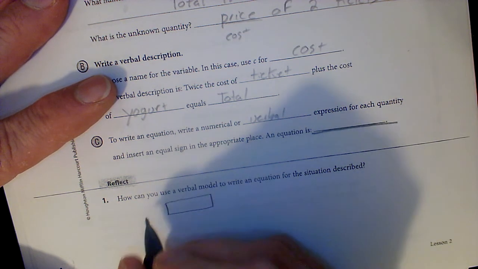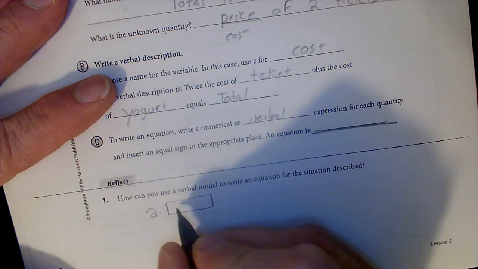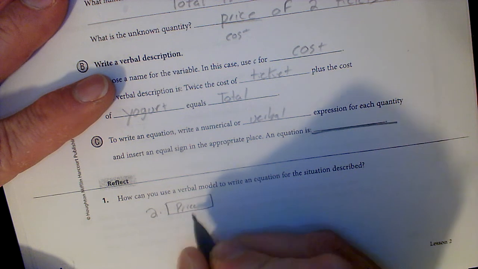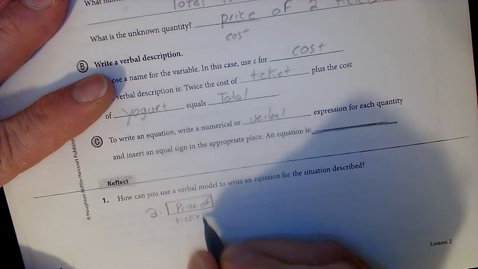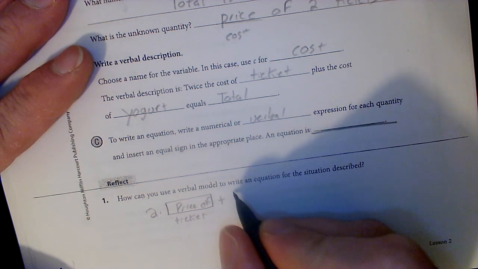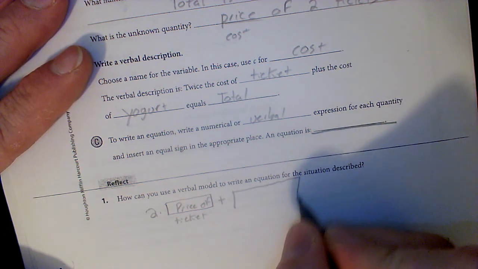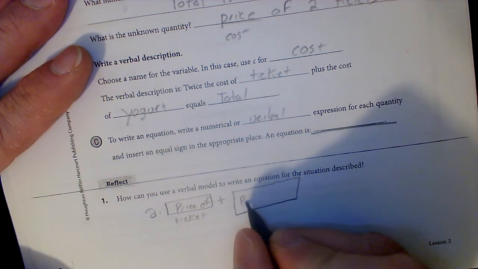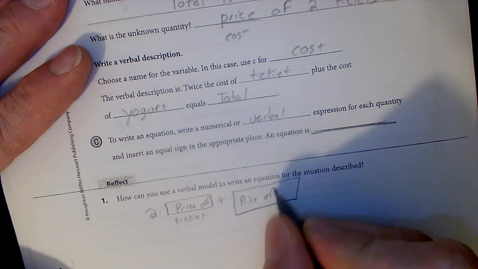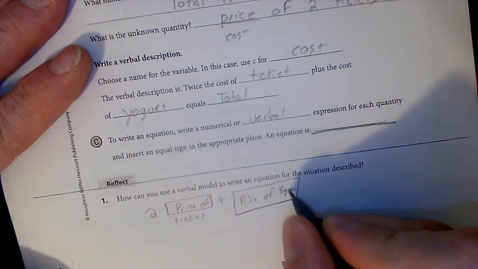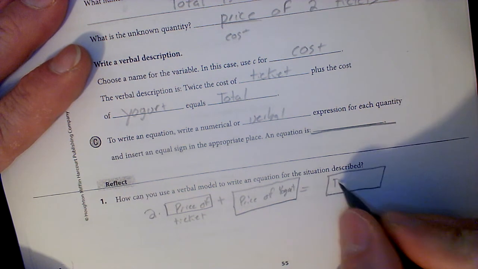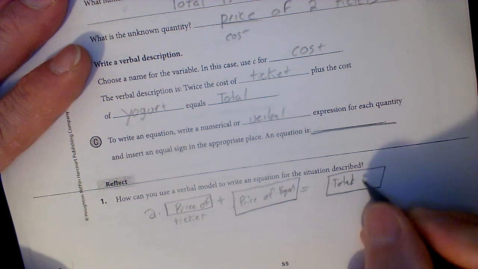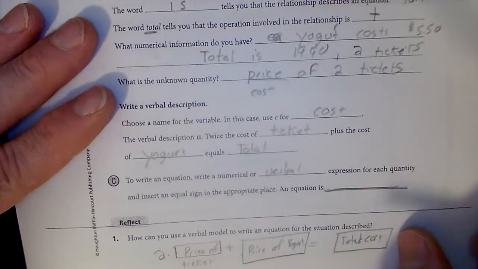I'm going to say 2 times price of ticket, plus price of yogurt, equals total cost. I'm going to keep that around, but I'm going to keep going.